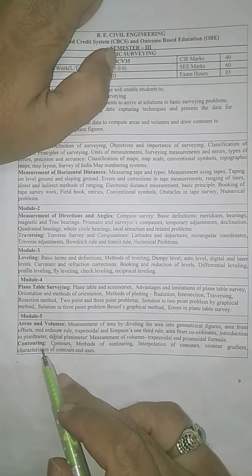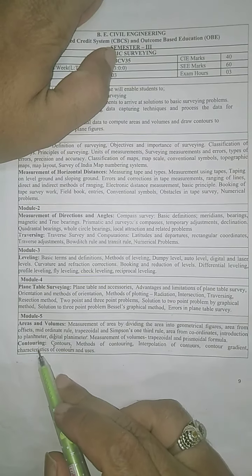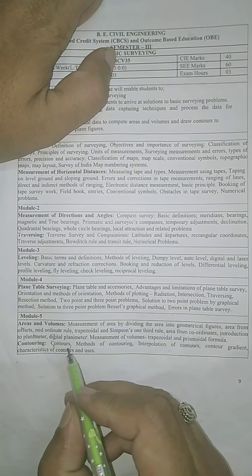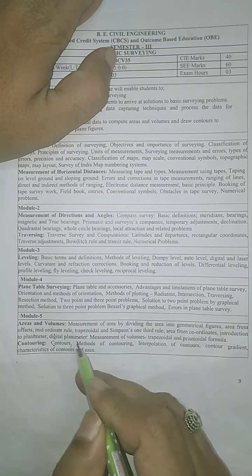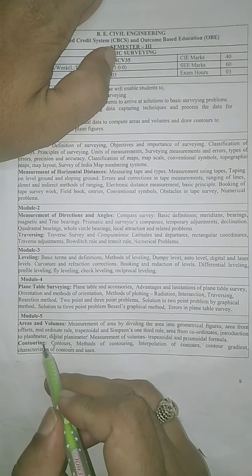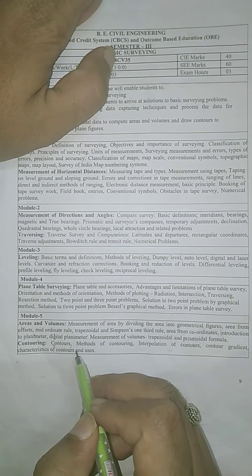In the previous class, we were discussing contouring. In the contouring part, we have seen what a contour is. Then we have seen what the characteristics of contours are.